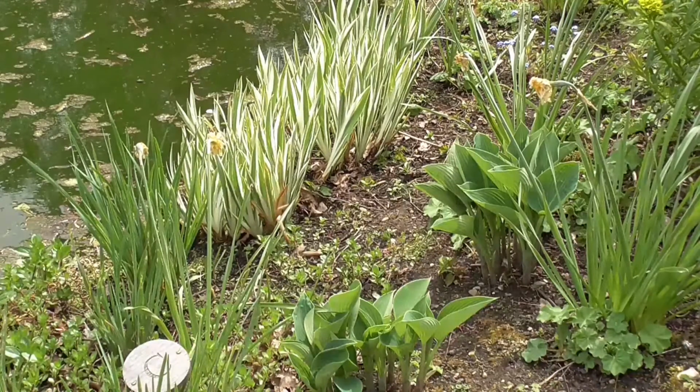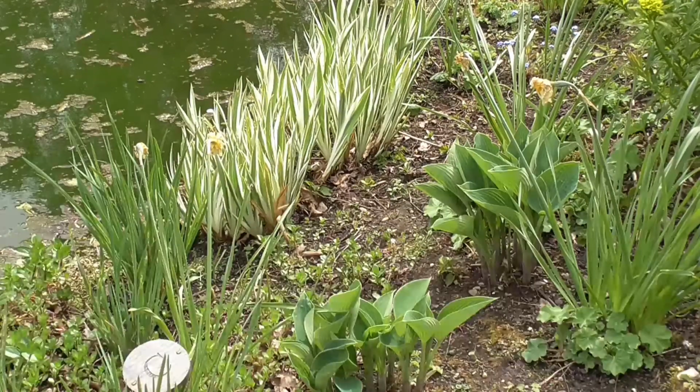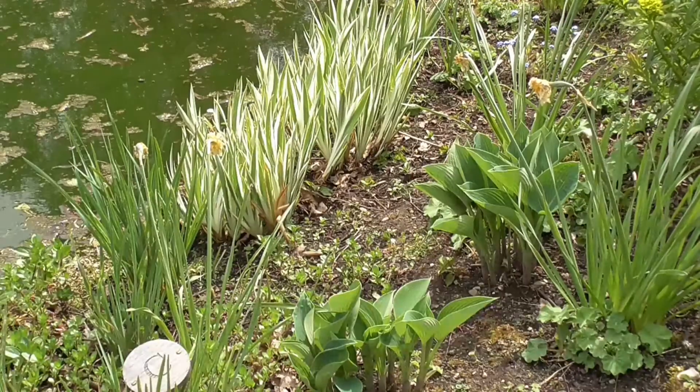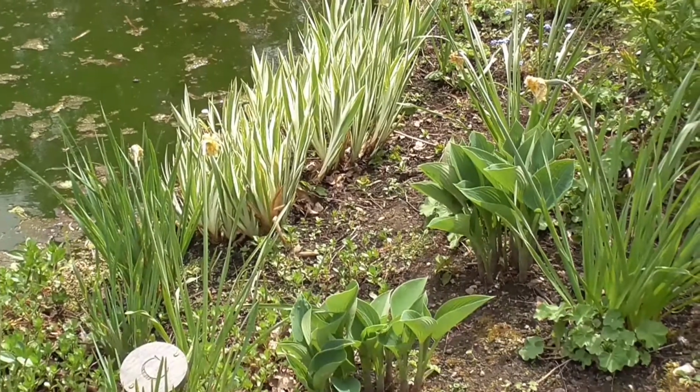And then just behind that, nearest the front of the bottom of the picture, is hostas, again unfurling themselves out from their winter dormancy. So hostas are a great plant for use around the peripheral areas of the pond and the bog.